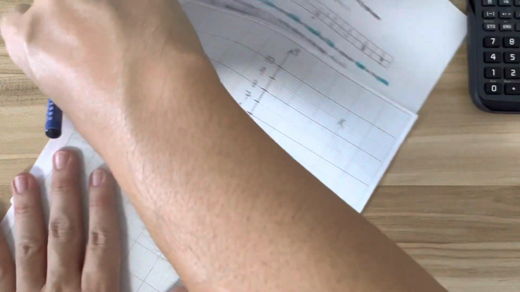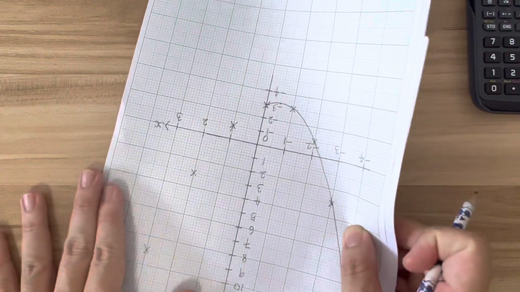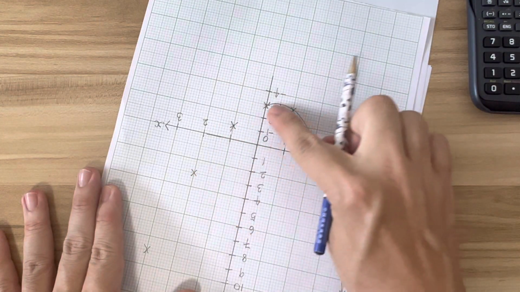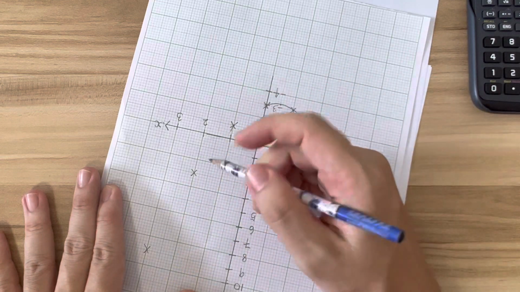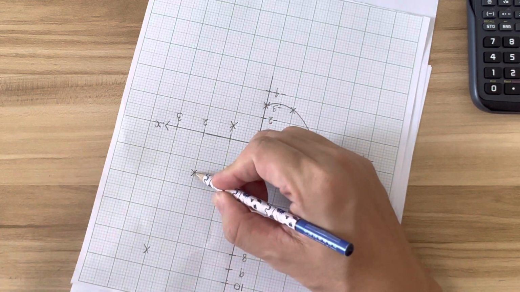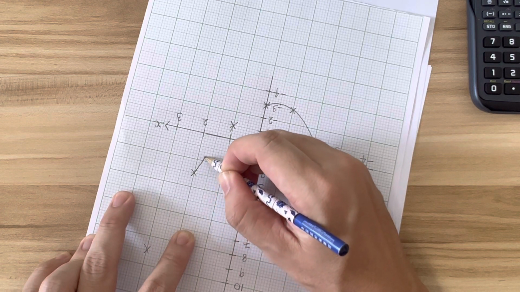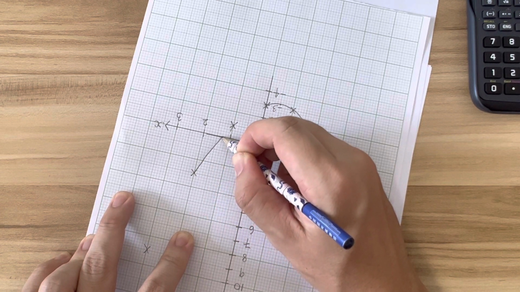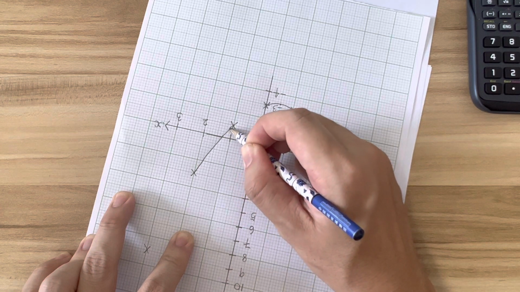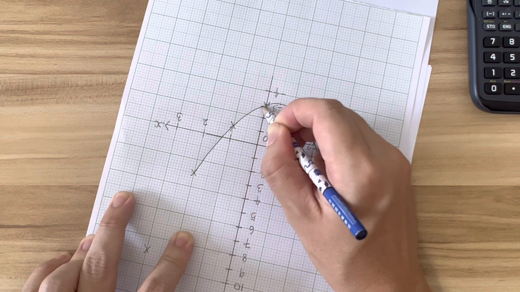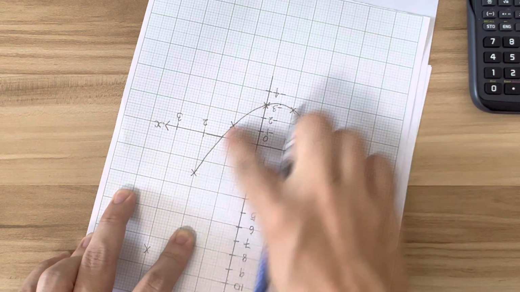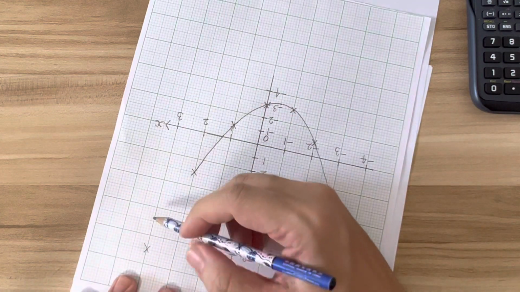So it's perfectly fine if you turn the paper slowly, and I'm going to draw this stretch here now. Alright. And the last part here.